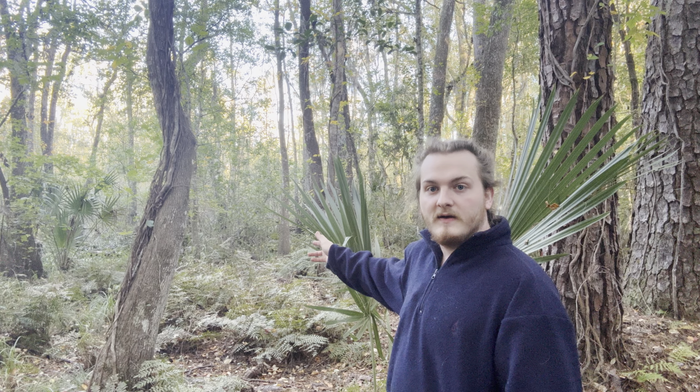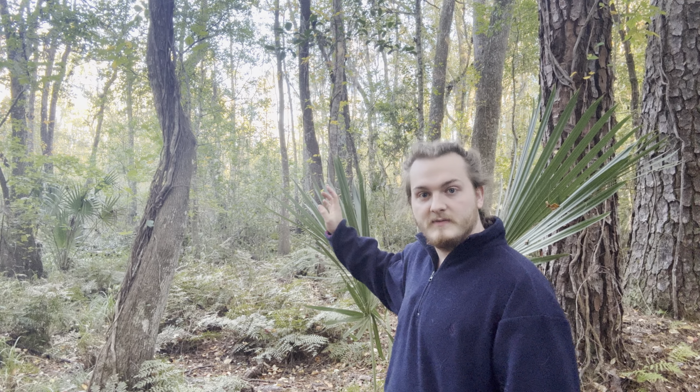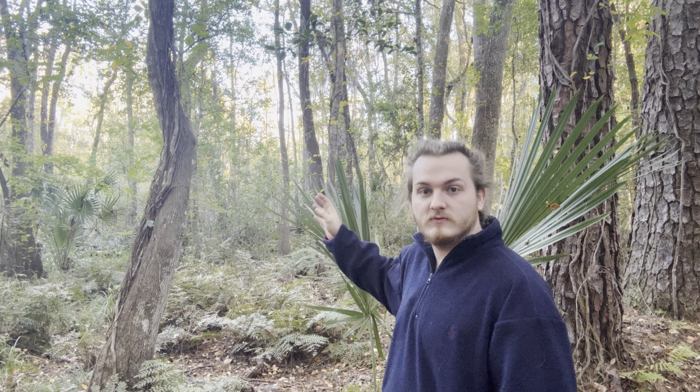Hello everyone. Today we'll be talking about the alluvial floodplain. So here you can see behind me is a beautiful alluvial floodplain. This alluvial floodplain in particular was formed by the Hogtown Creek.